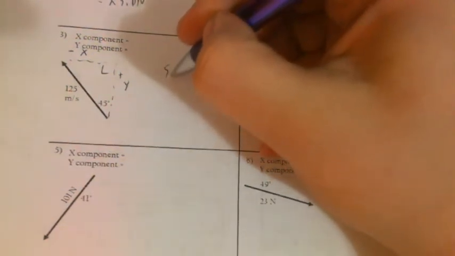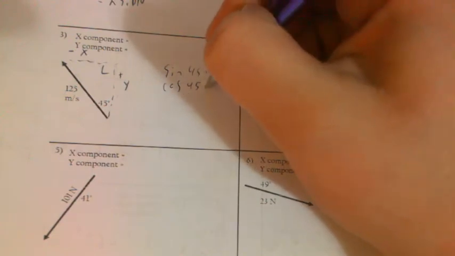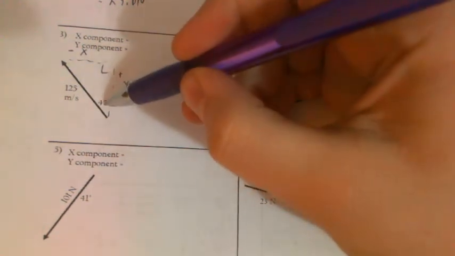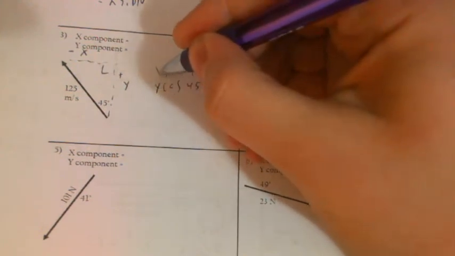Okay, we're going to take sine and cosine of the angle, which is 45 degrees. Multiply it by the length, which is 125. And the side that touches gets cosine. The side that touches here is y. The y side is touching the angle. So y is going to get cosine, x is going to get sine.